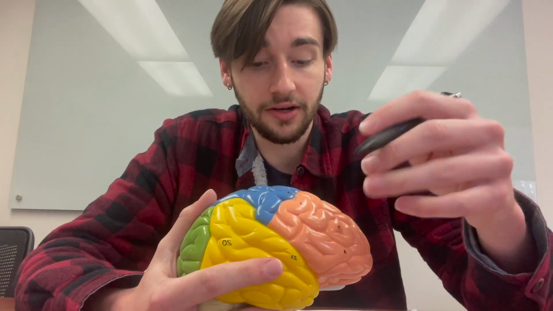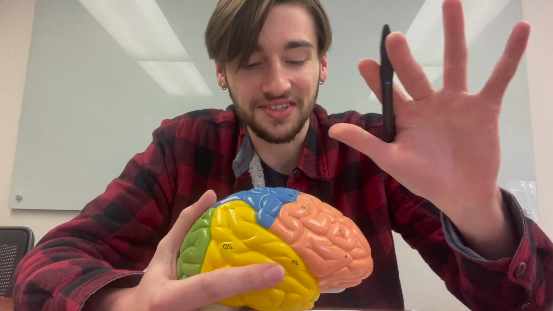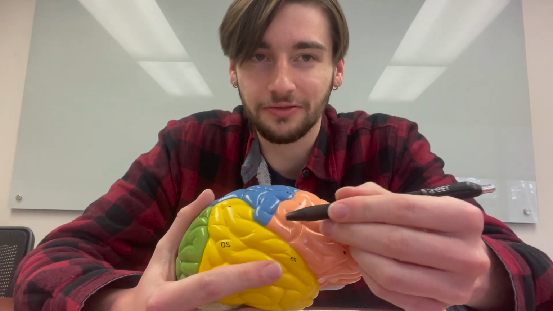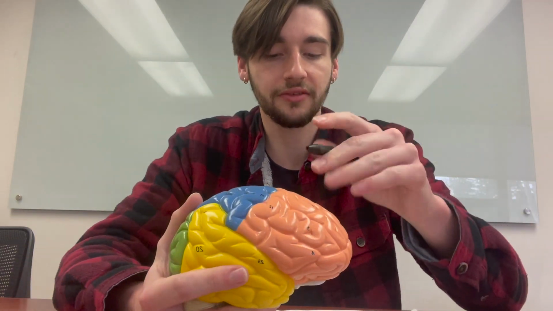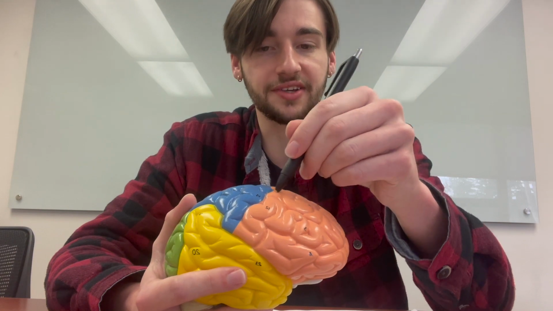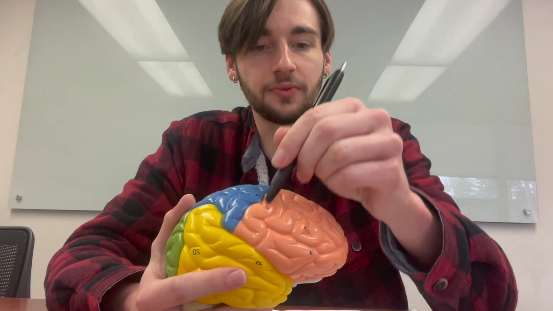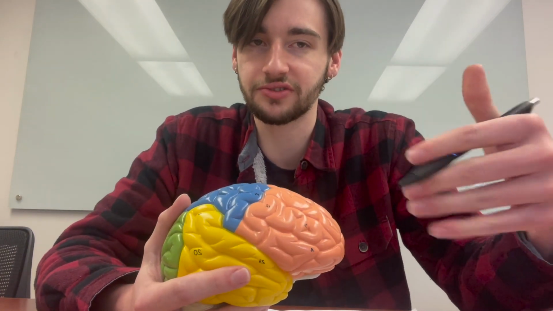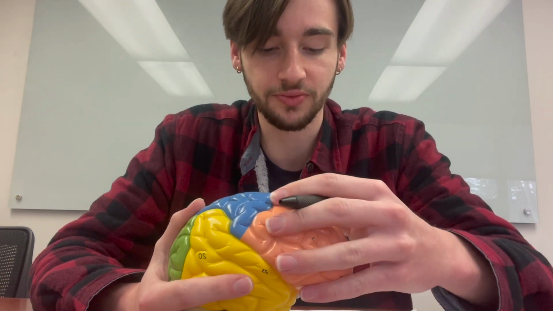Okay. And notice that some of these, like the premotor cortex and the frontal eye field, you can't really see or differentiate on the model. Just be aware of the primary motor cortex as a whole for this one, but realize that there are also these structures on the lobe as well.